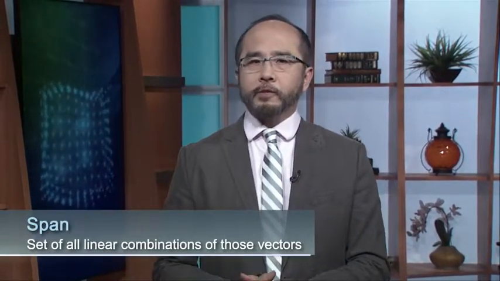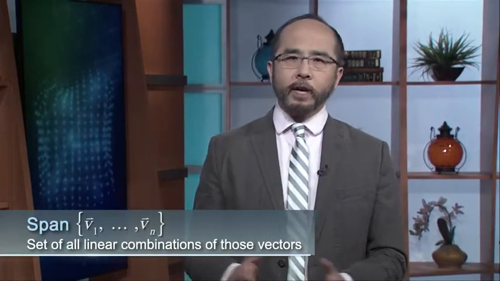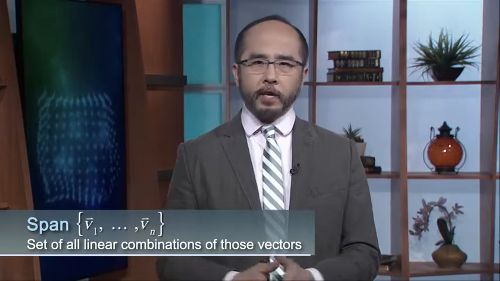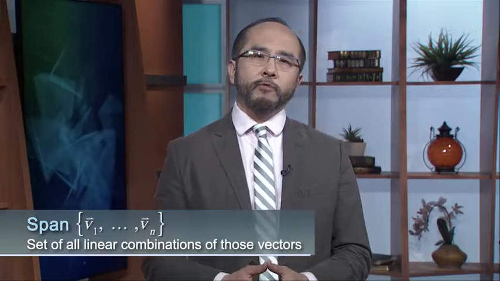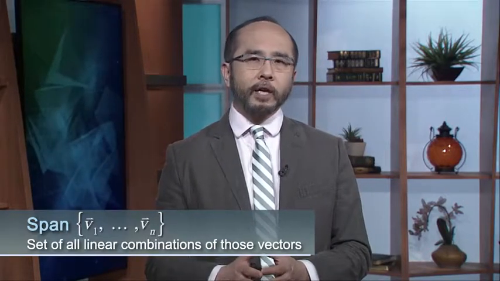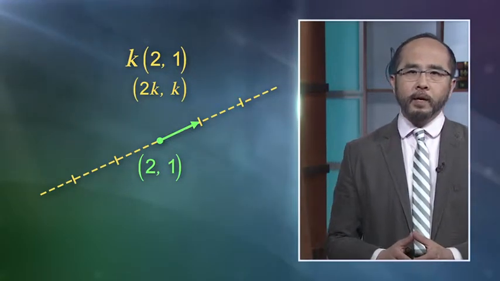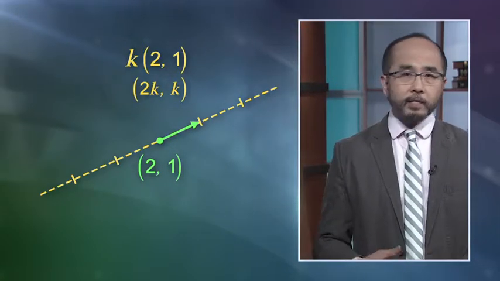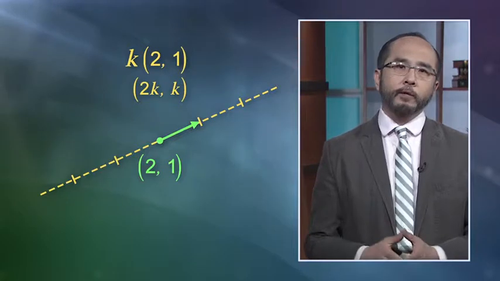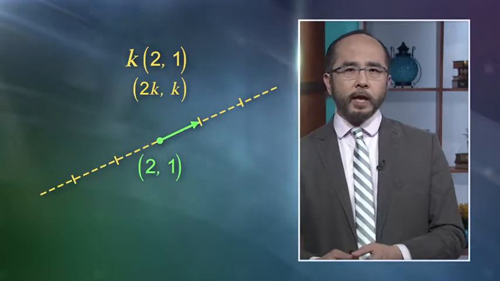So recall from an earlier lecture that the span of a set of vectors is the set of all linear combinations of those vectors. If you have just one vector in Rn, the set of all linear combinations of that one vector is just multiples of that vector. This forms a set that's just a line in Rn. So for instance, the vector (2, 1) lives in the plane. Then the span of the vector (2, 1) is anything of the form given by some constant k times (2, 1). So anything of the form (2k, k) is in the span of (2, 1).